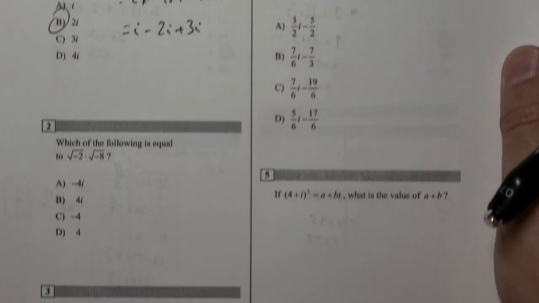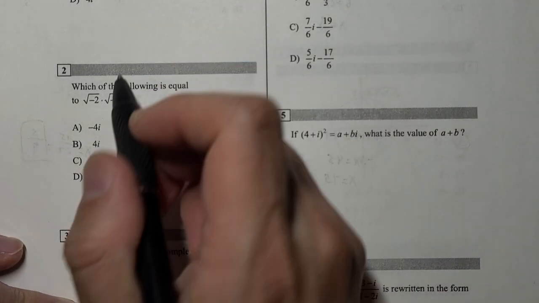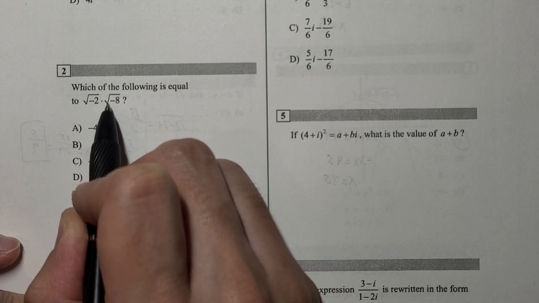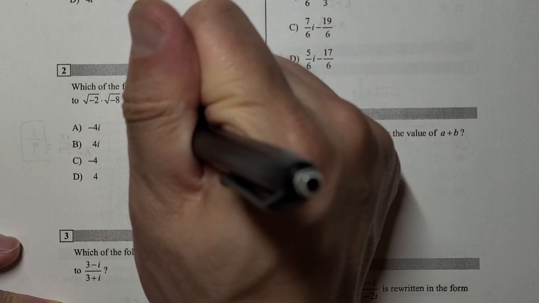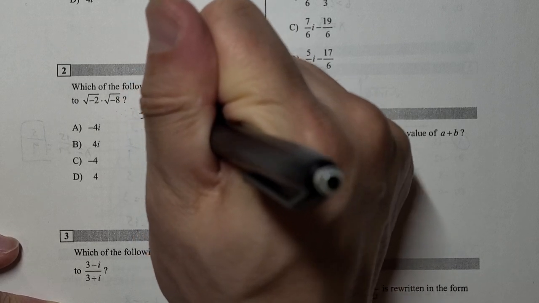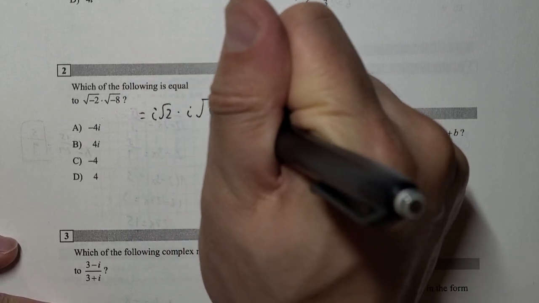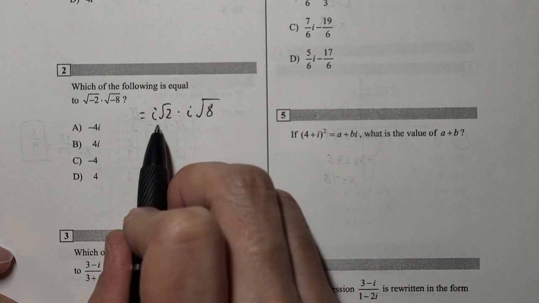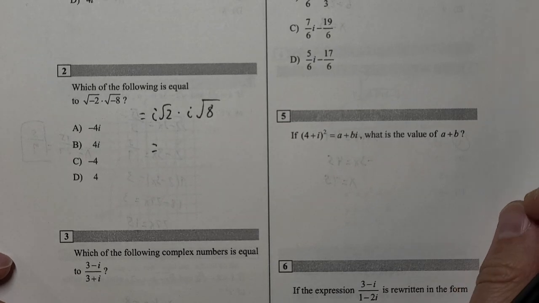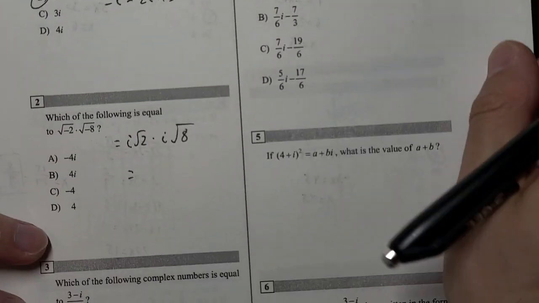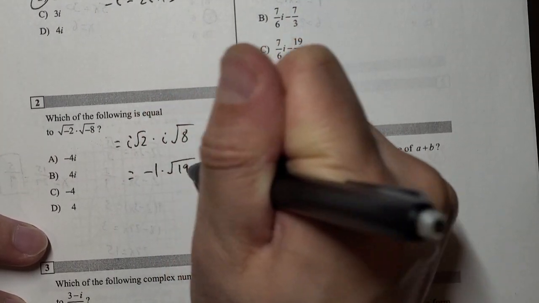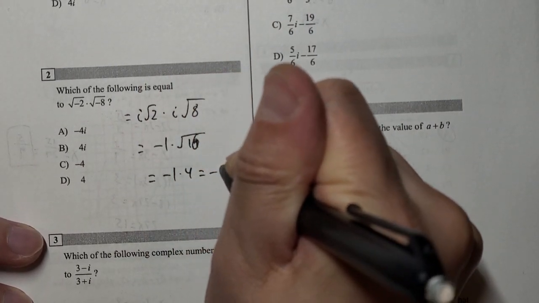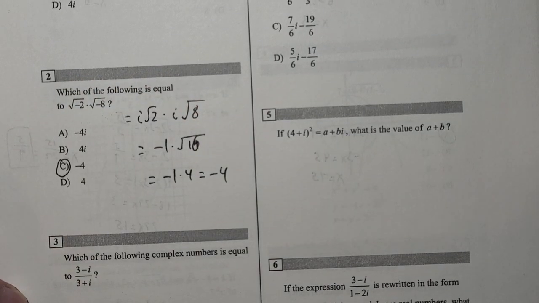Okay, next, which of the following is equal to this? Well, what is square root of -2 times square root of -8? We can use properties, or we can write it as i root 2 times i root 8. Right? So what is i times i? That's i squared, which is -1. So -1 times square root of 16. Okay, which is -1 times 4, which is -4. That's the answer.